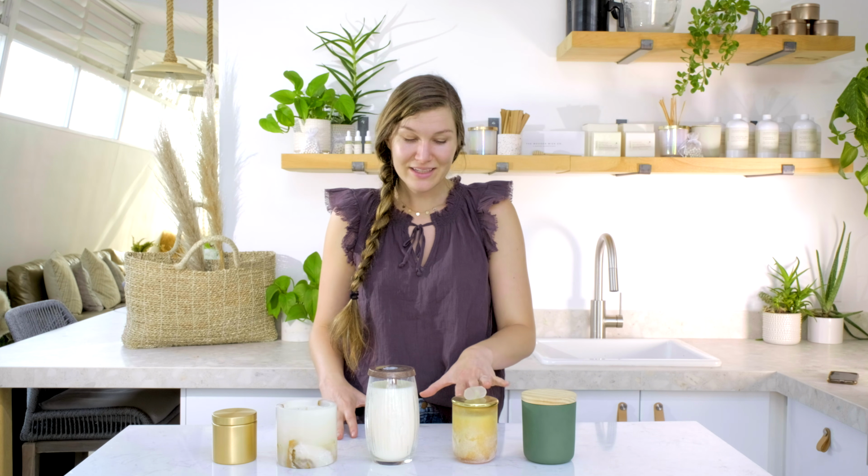So if you're targeting a more natural audience, you want to tailor your product to that. You might use a natural wax, natural fragrance oil, and eco-friendly packaging. If you're targeting a consumer who shops at Anthropologie and is looking for something a bit more chic and trendy, then you might consider using those type of components in your product, in your branding, your labeling, all of that.